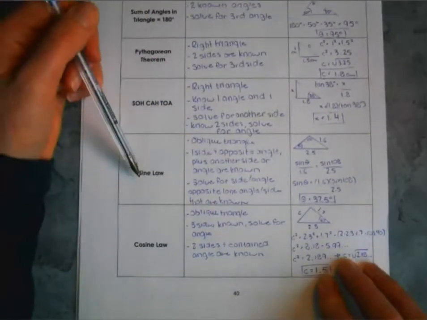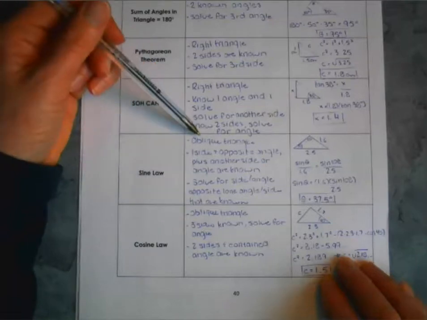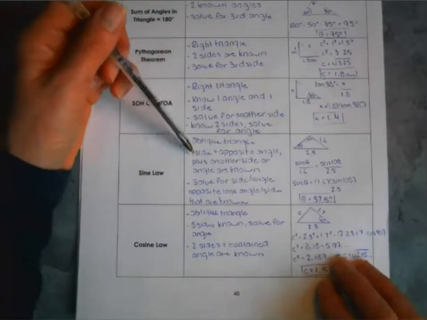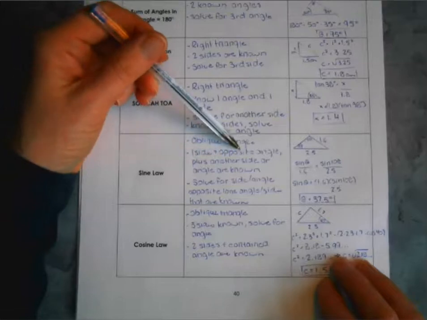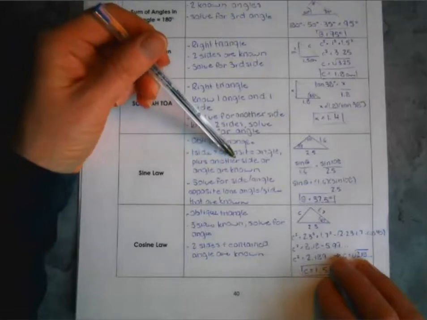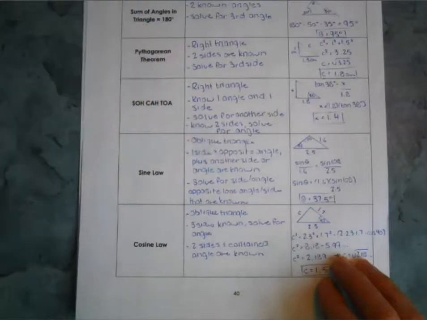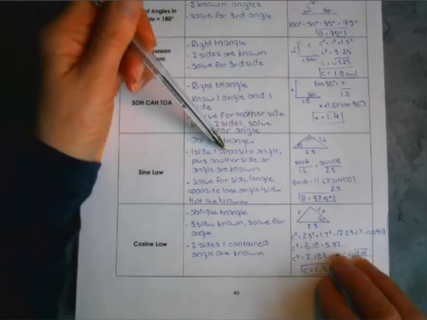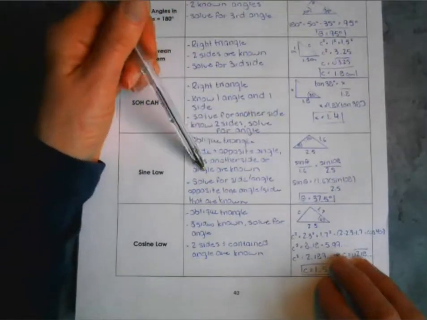Sine law and cosine law, this is where we can start using oblique triangles, so they do not have to have the 90-degree angle in them. With sine law, you need to have a side with the angle that's opposite it, plus another side or angle that is known.